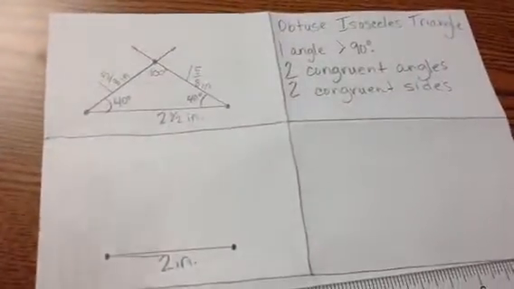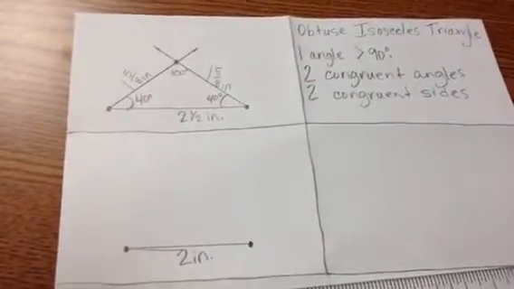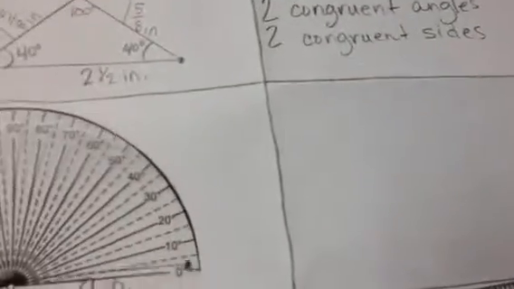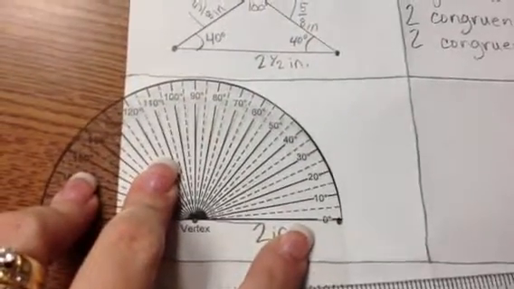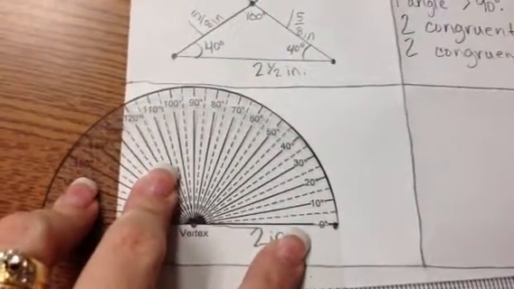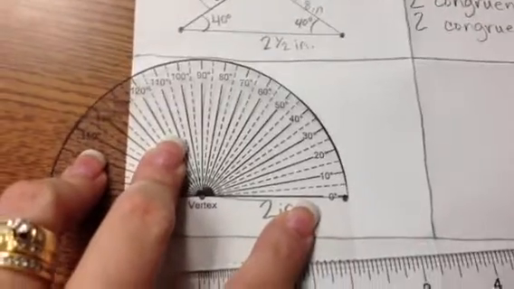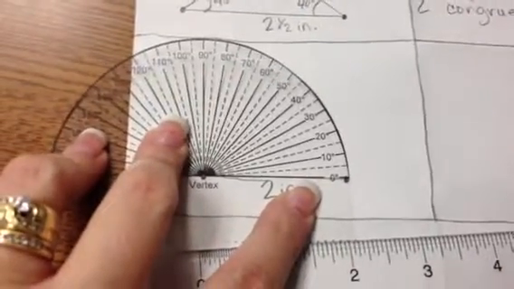Okay, on the left and on the right, they're going to be 65. So with your protractor, on the left, make sure you lined it up with 0. We're going to do one that's 65, and on the other side, we're going to do one that's 65.